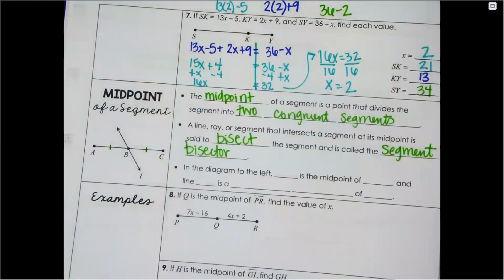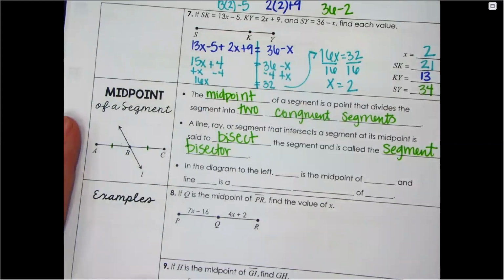All right, in the diagram to the left, what we just talked about, who is the midpoint? B. Teachers, that is the tardy bell. It's not the bell to start taking lunch shift.